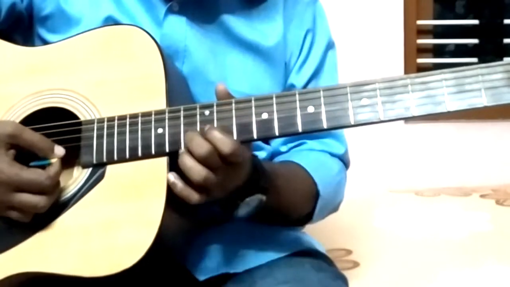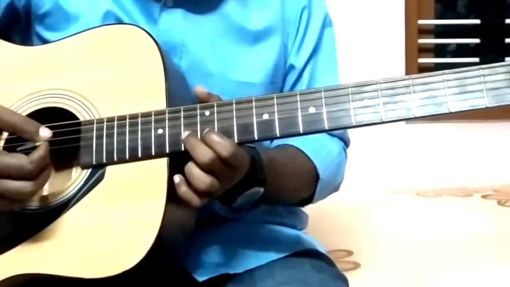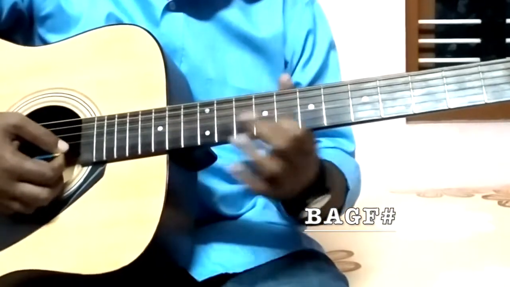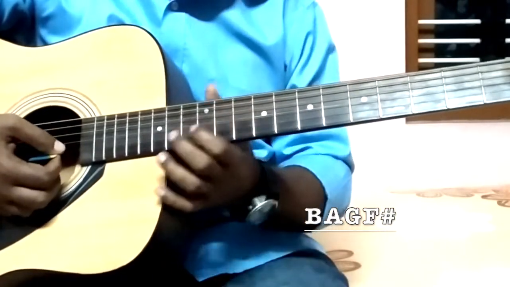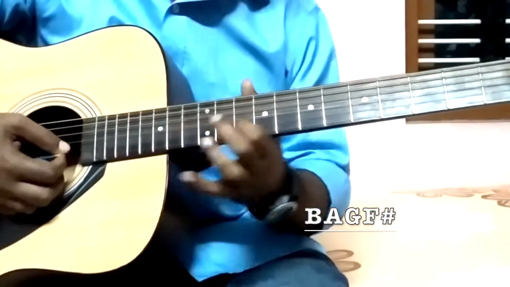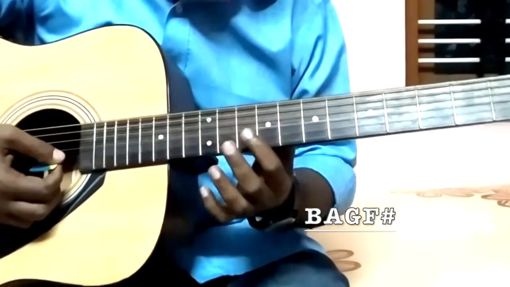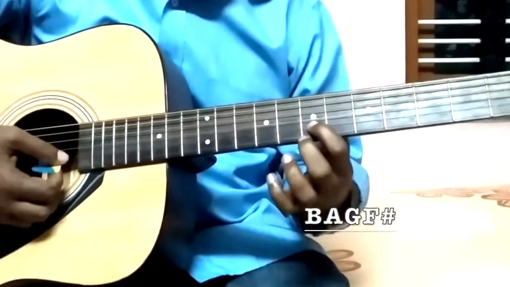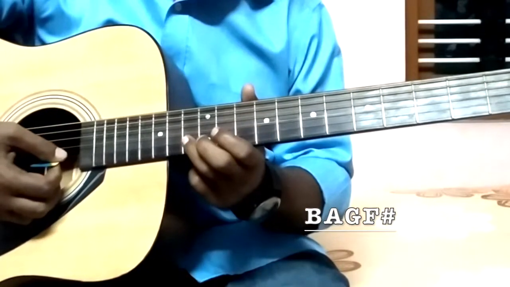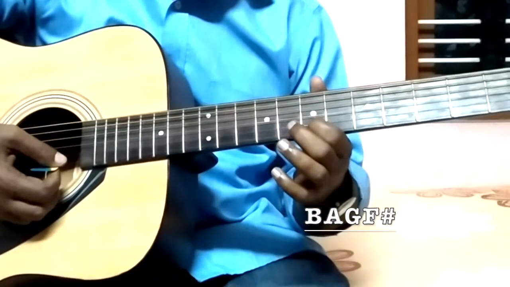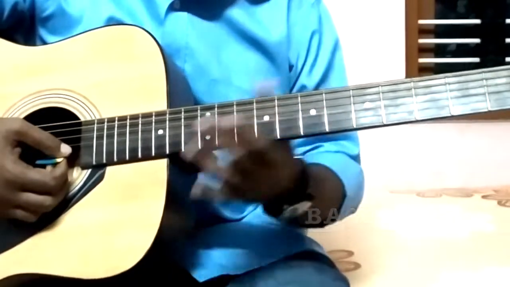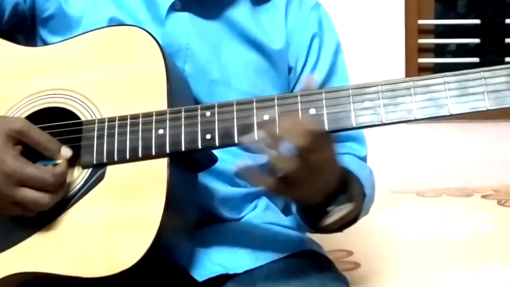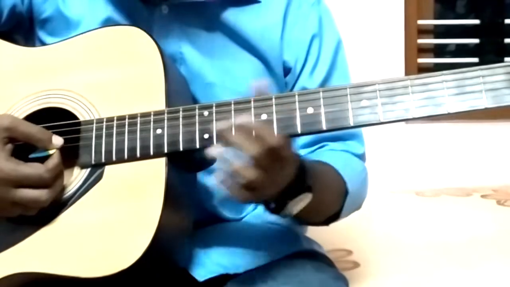And next is, up to this we saw. Next is that is second string A, G, F sharp. That's it. Then we will play the Pallavi part like. So I will play the beat once again.